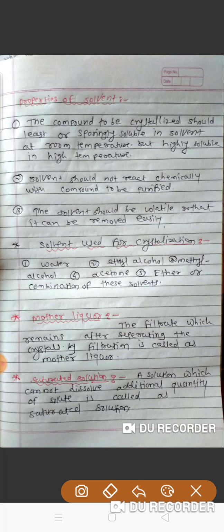There are three properties required for the solvent. First property is the compound to be crystallized should be least or sparingly soluble in the solvent. So the compound which is to be crystallized should be minimally soluble or sparingly soluble in the solvent at room temperature, and it should be highly soluble at high temperature.